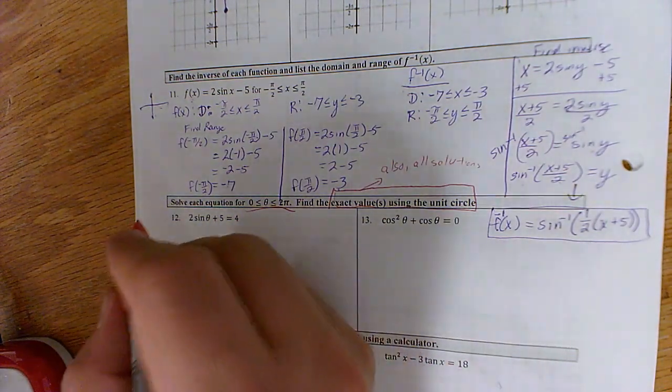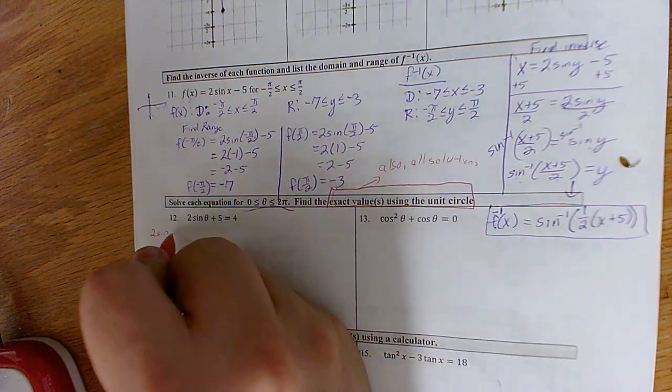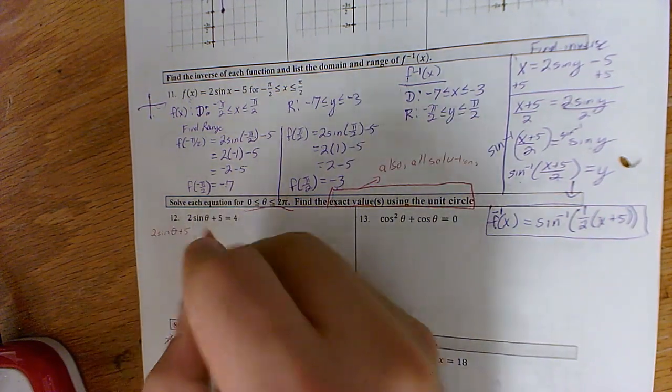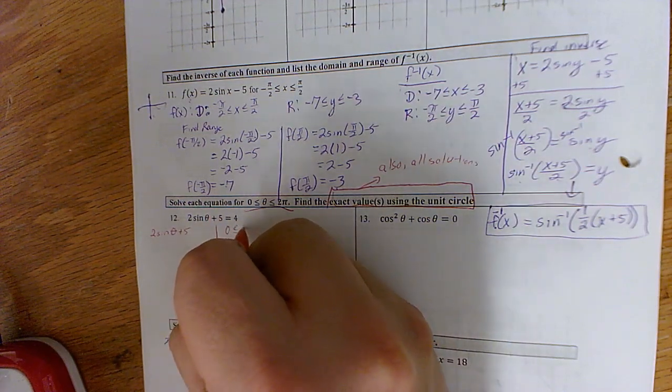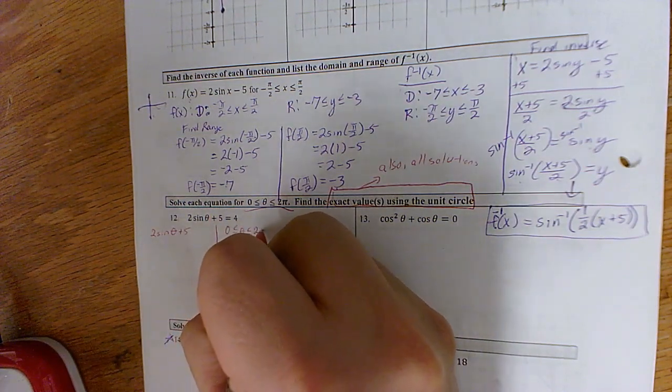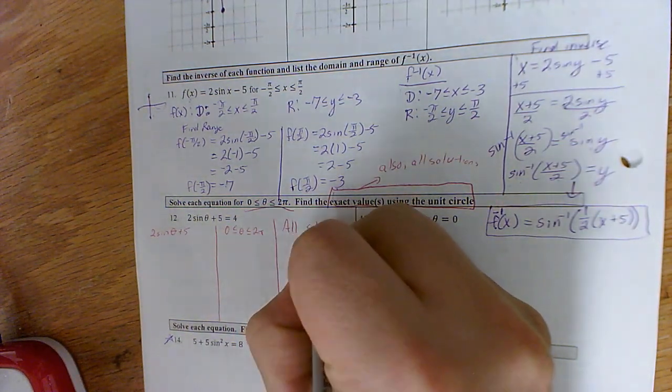We're going to solve this equation. So I'm going to write it over here. We're going to do 2 sine of theta plus 5. What we're going to do is talk about the answers between 0 less than or equal to theta less than or equal to 2 pi. But then we're also going to talk about the concept of what if the question asks for all solutions.